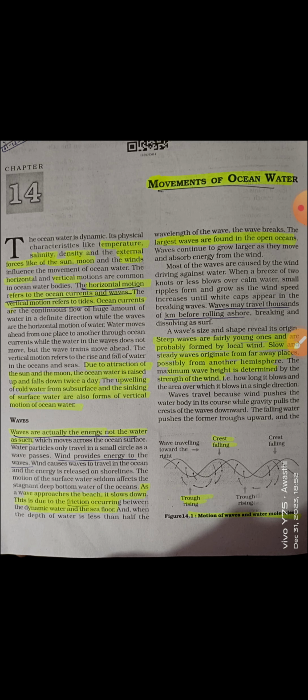Then we come to the tide. This is the periodic rise and fall of the sea level. This is called a tide. And these are the meteorological effects of winds and atmospheric pressure change.